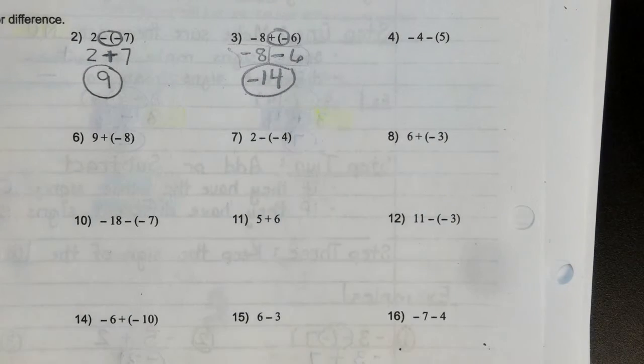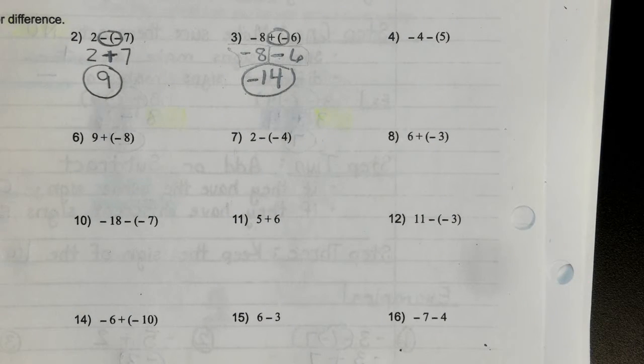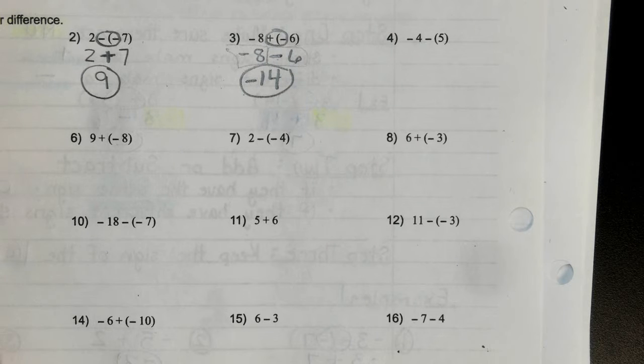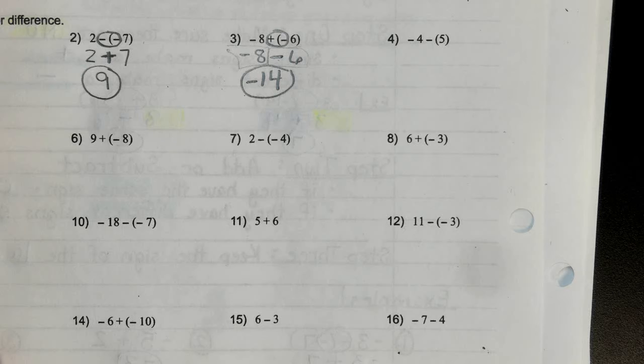But I want you to think about this. If you owe me $8, and then you come to me and you borrow another $6, you now owe me how much? 14. So a lot of times with negatives, I literally change my brain into thinking about owing people money. Because that's what it means. I mean, that's the easiest thing we can kind of associate it with, I guess.